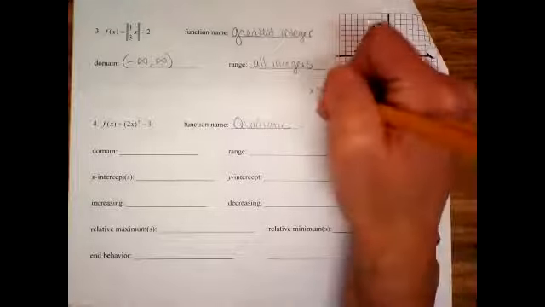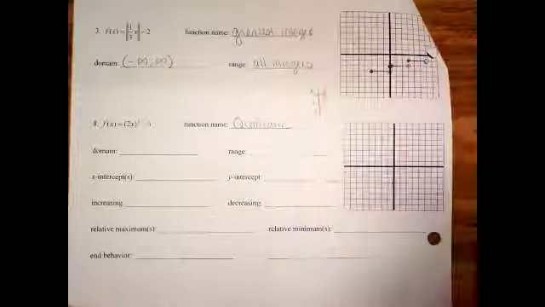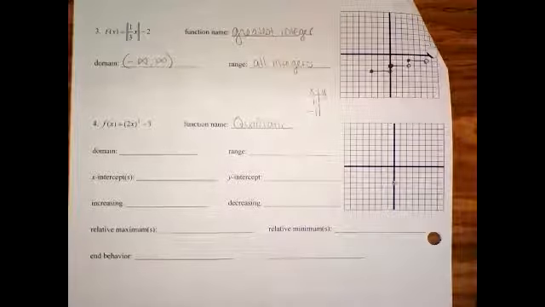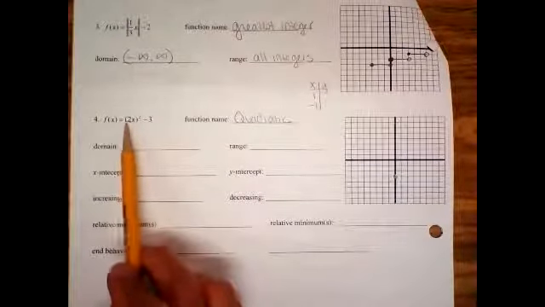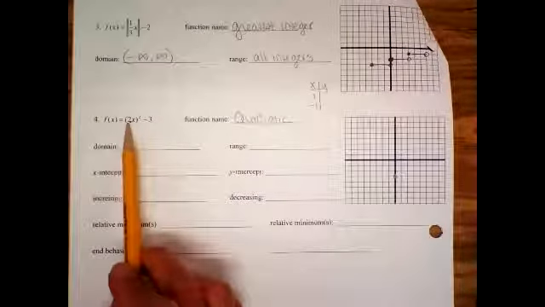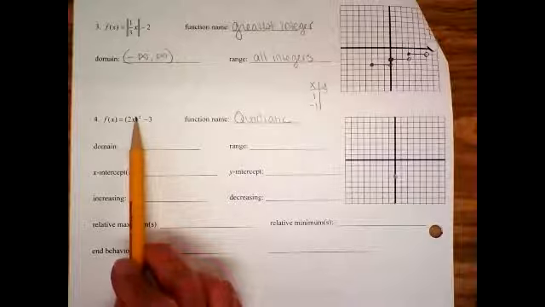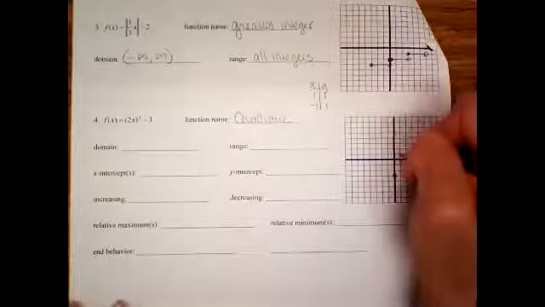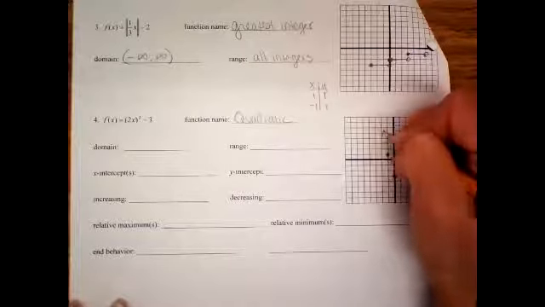Let's plug in 1 and -1. Spoiler alert, they're going to come out to the same thing because it's symmetric. So let's just plug in 1. 1 times 2 would be 2. 2 squared is 4. 4 minus 3 is 1. So we get (1, 1) and (-1, 1). So it's really narrow because of that 2.